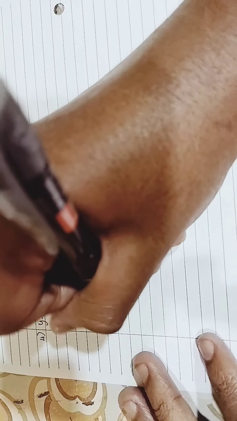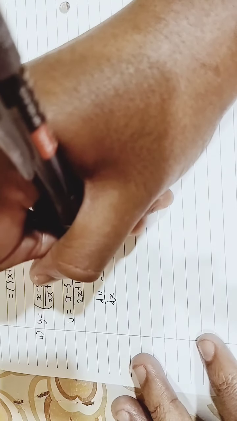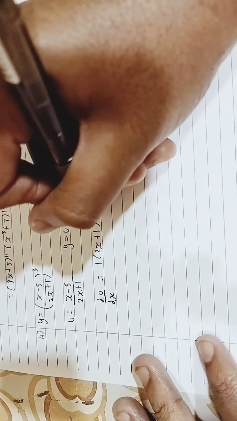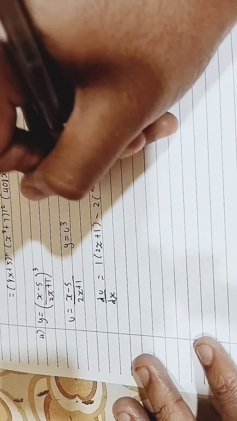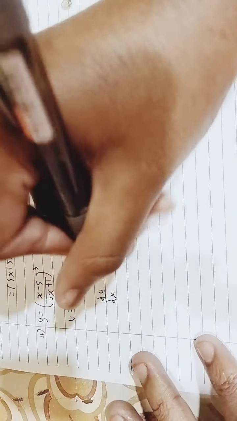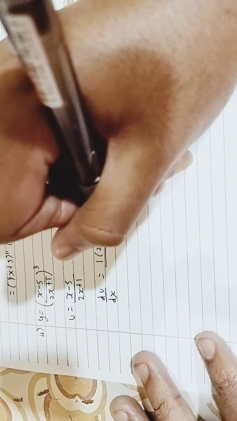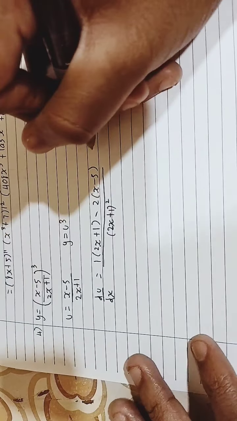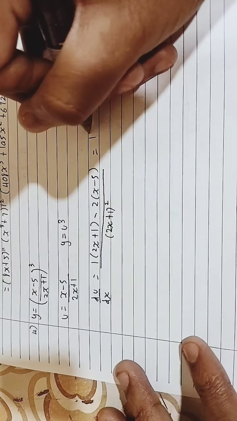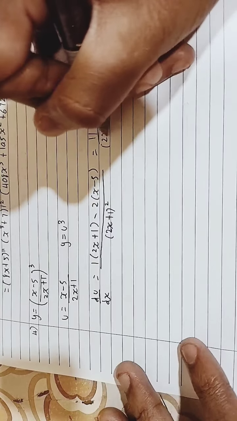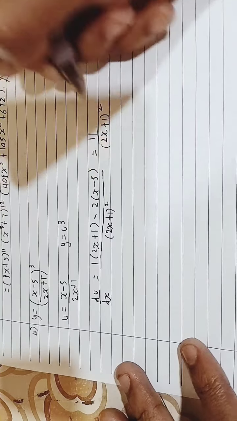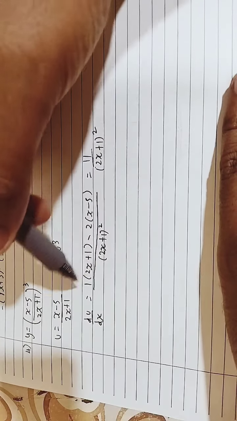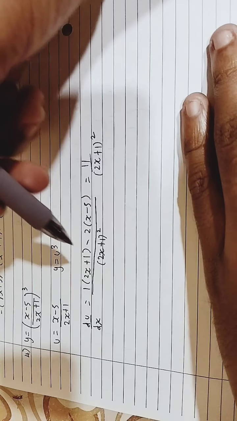So du over dx will become 1 times (2x plus 1) minus 2 times (x minus 5), over (2x plus 1) power 2, which equals 11 over (2x plus 1) power 2. Do you know how we get this one? We use the quotient rule.